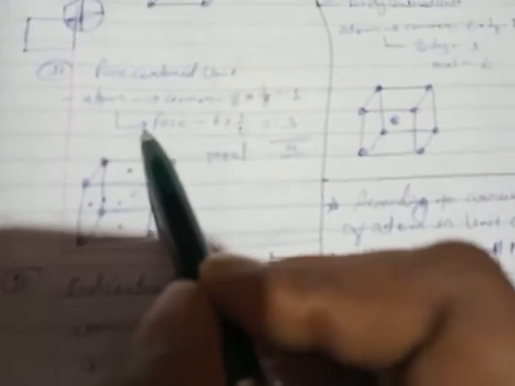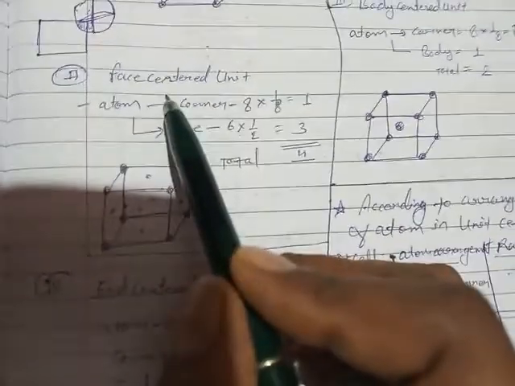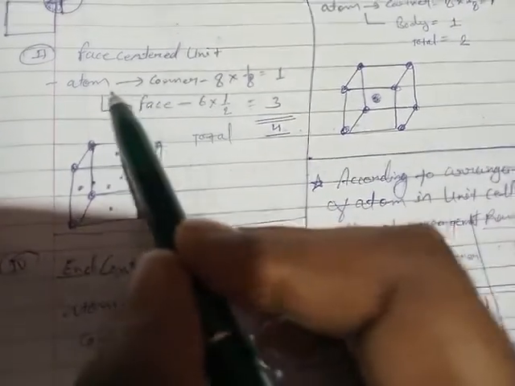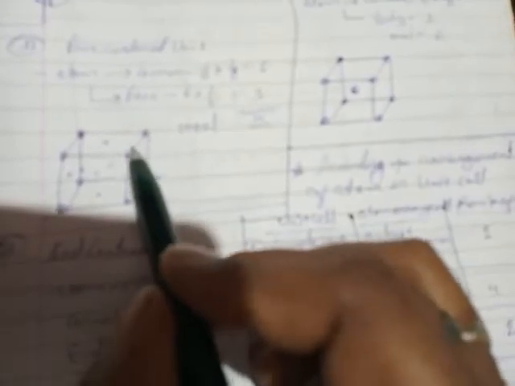Second, we have the face centered unit cell, known as FCC.